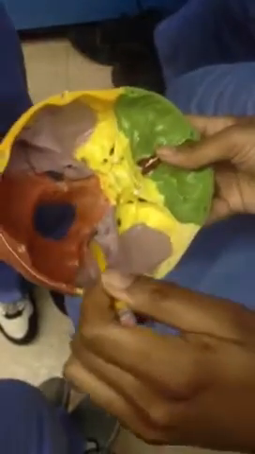You have two jugular foramens? Mm-hmm. Is everything symmetric on both sides? Oh, yeah, for the fossa, there's two of everything.